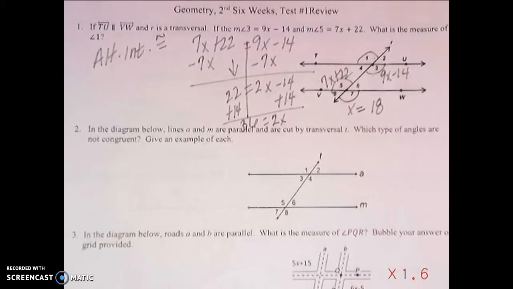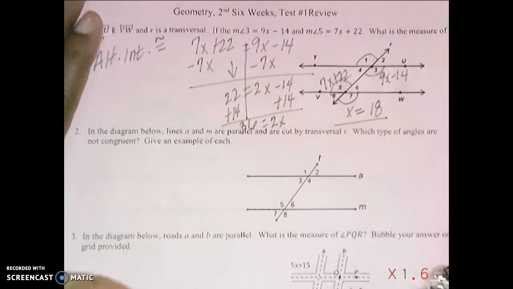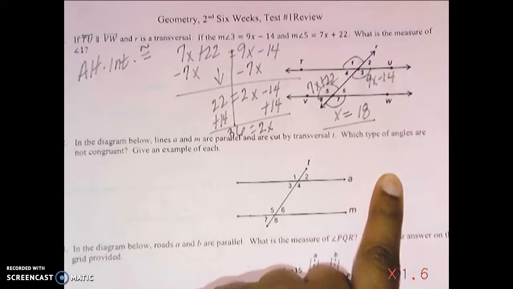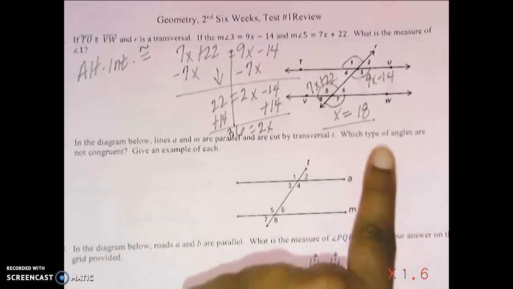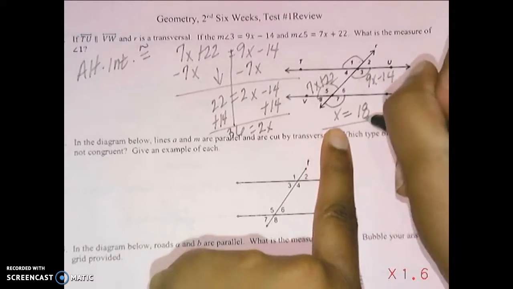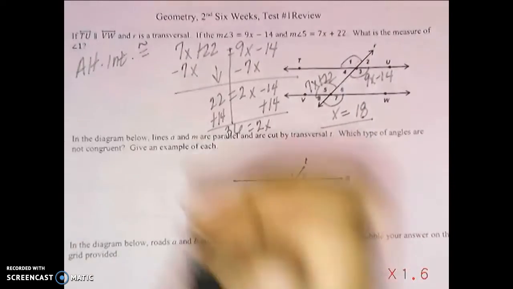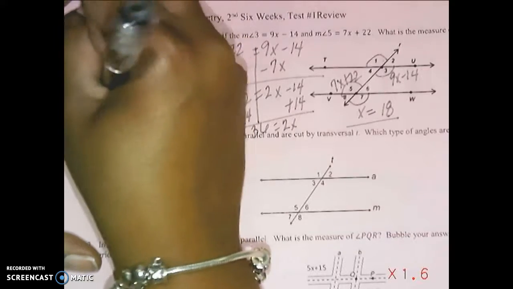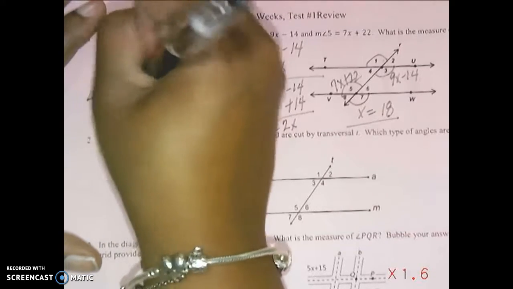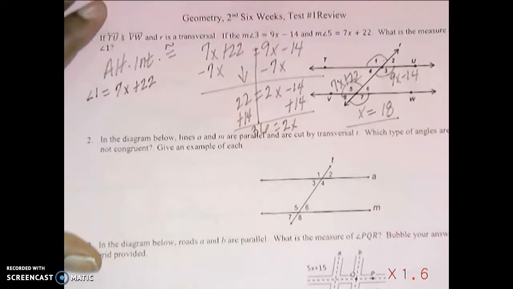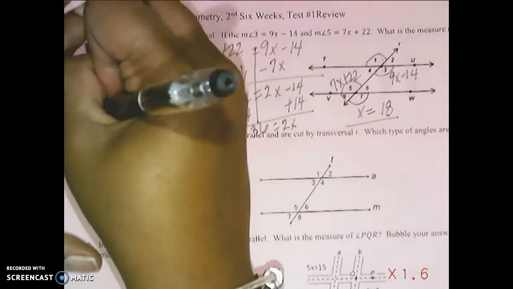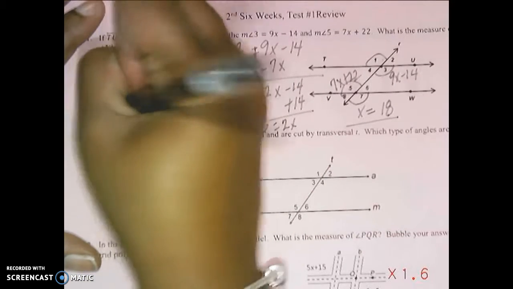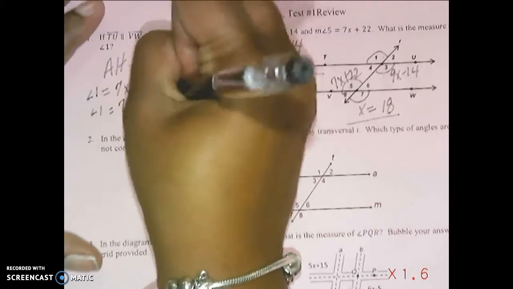Okay, now we're not finished. That's just the value for x. When I need to figure out what the measure of angle 1 is, I need to substitute in 18 where there's an x. Angle 1 is going to have the same value as 7x plus 22. So 7 times 18 plus 22.